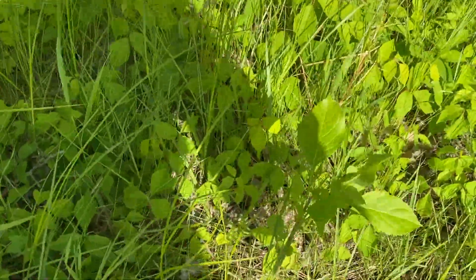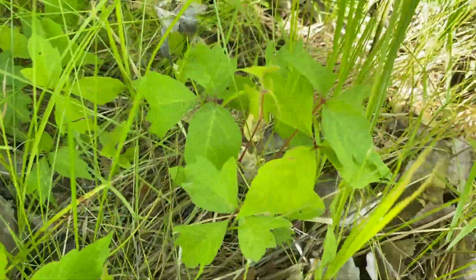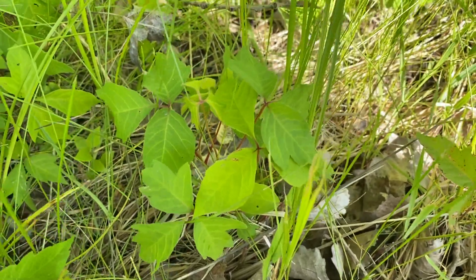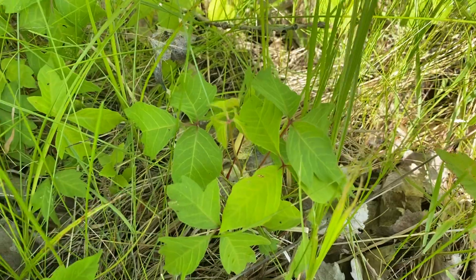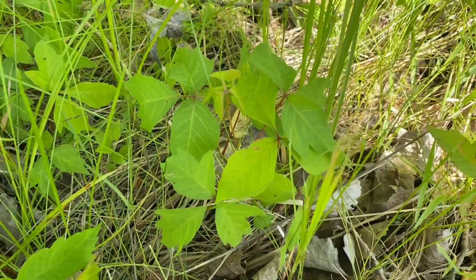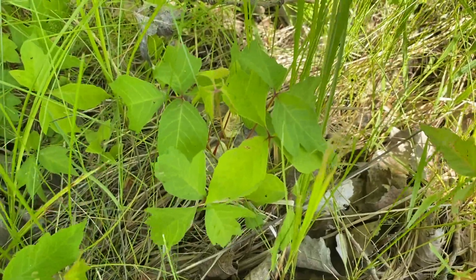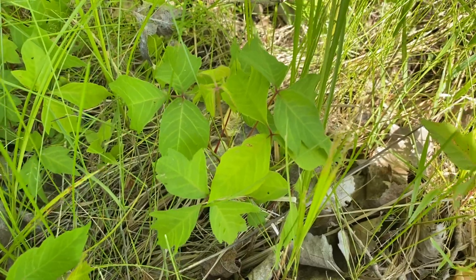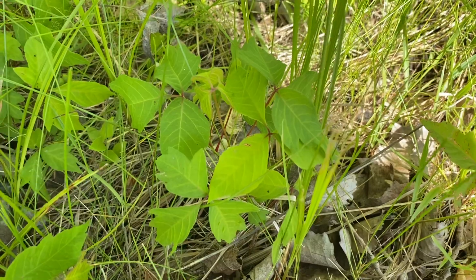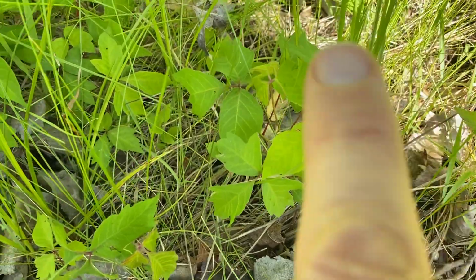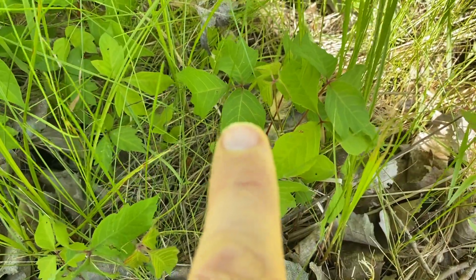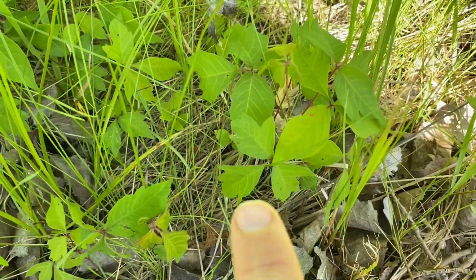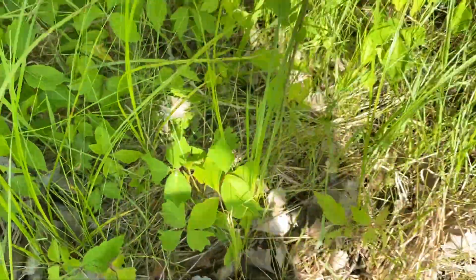Let me see if I can get you a nice looking one here. We're in the middle of June right now, so we're at the healthy summer form of these. In the spring, these come up red and waxy, but by now they look like other kinds of leaves. Let me see if I can point at this without touching it. 1, 2, 3 leaflets on that leaf. 1, 2, 3 leaflets on that leaf.